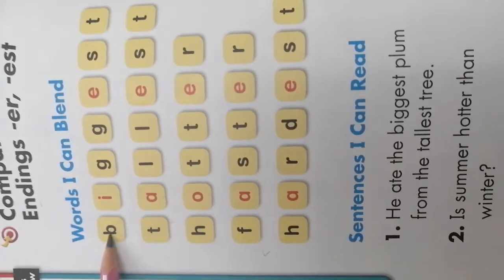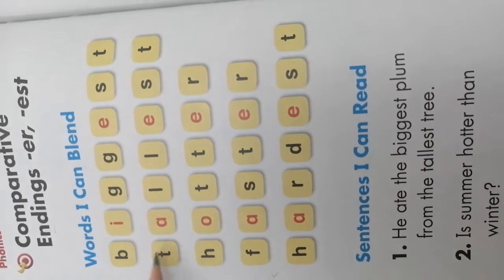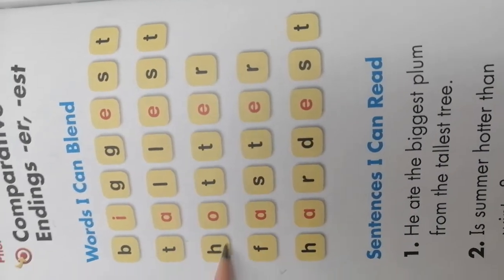Now you can read this one: biggest, tallest, hotter. Look here, this is the adjective hot. Then we double, we add one more T, because here this is a vowel. So we add T and then we add ER. The same here in biggest. This is the adjective big, because we have a vowel here, we double the letter G.